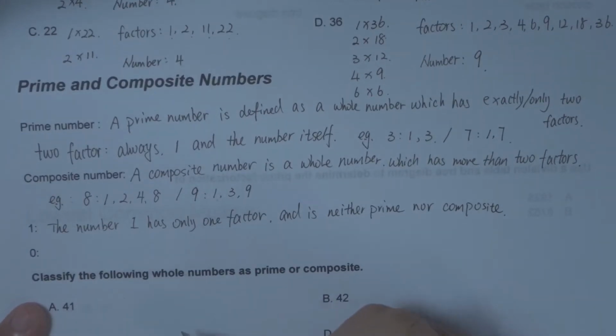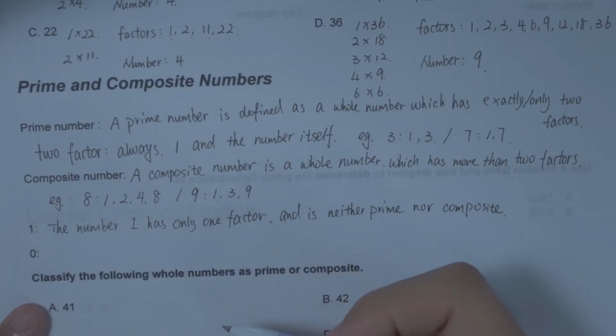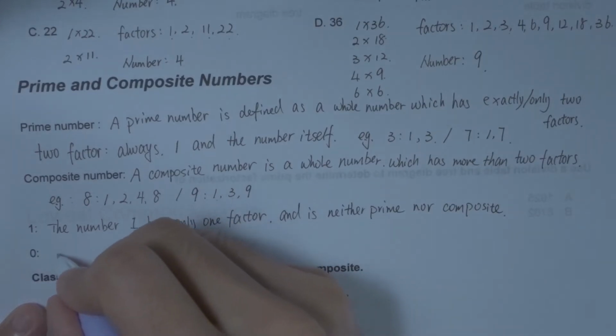And number 0 in this course is defined to have no factors.